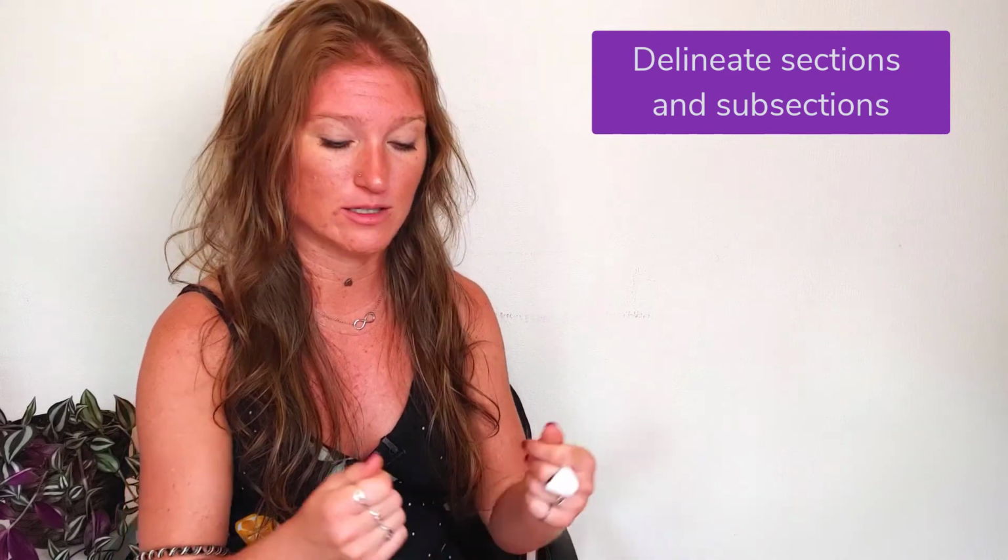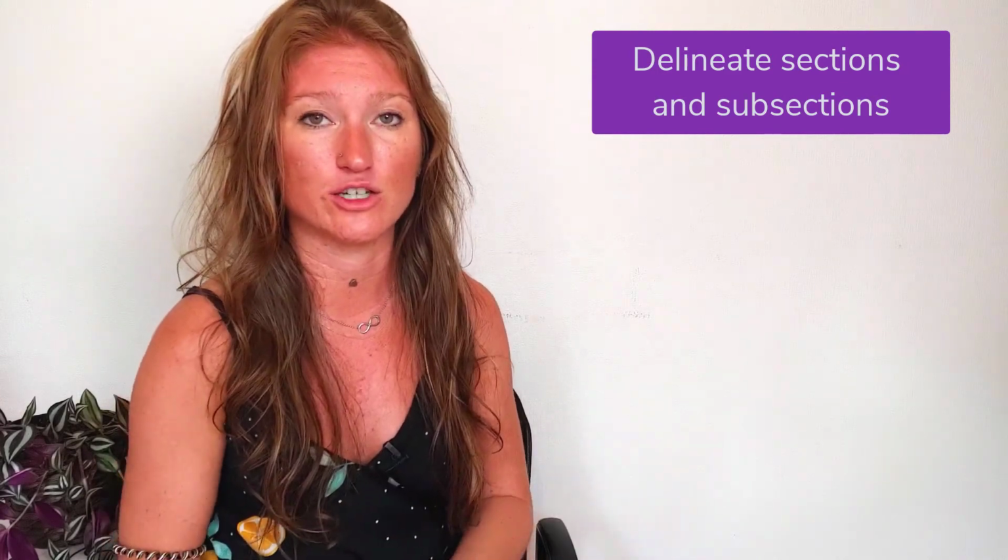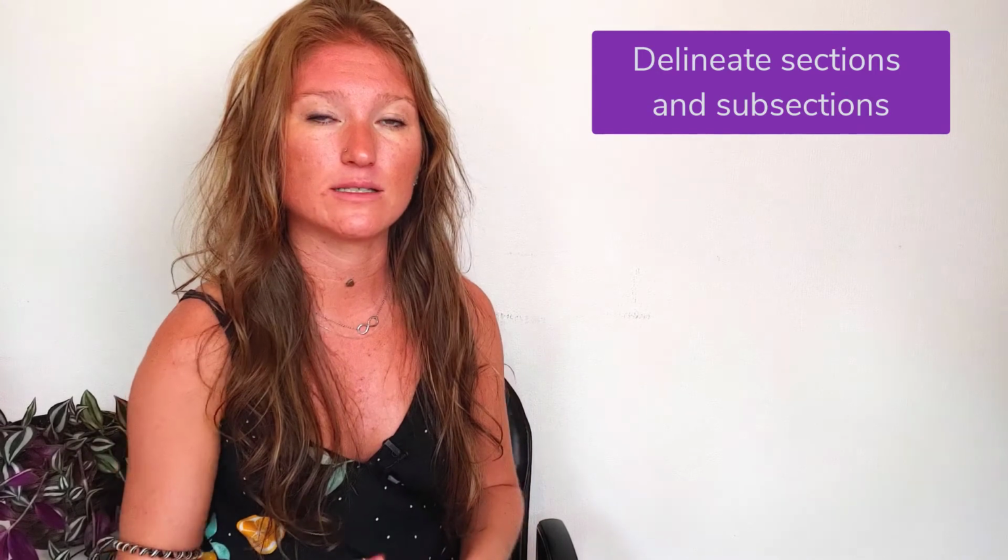You want somebody to be able to instantly look at your CV, know what they're looking for, like if they want to check your publications, to be able to instantly find and check your publications. So we're going to make the sections and subsections very clear. To help do this, to help make your CV skimmable, there are a couple different options here that you can use to make this stand out.